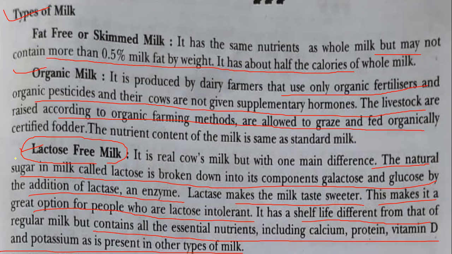In the next lecture, we are going to study how to find the reducing sugar from the milk. Okay, and what process is used to do so. So I'm going to stop here in this lecture. The remaining I will continue in the next lecture.